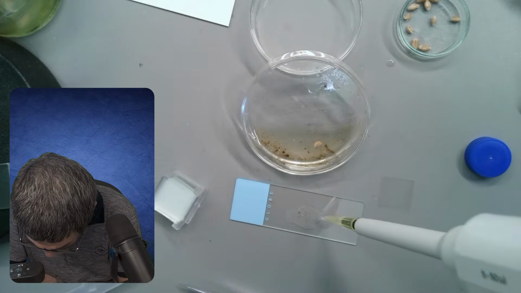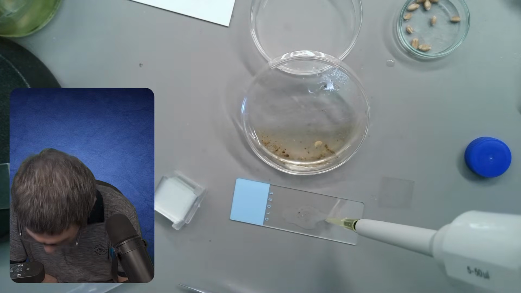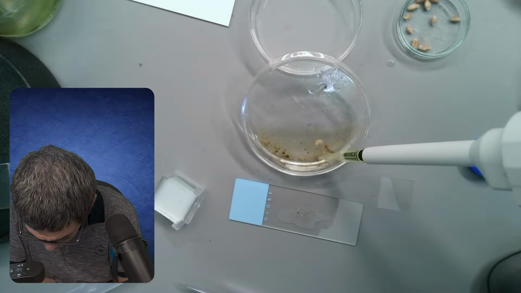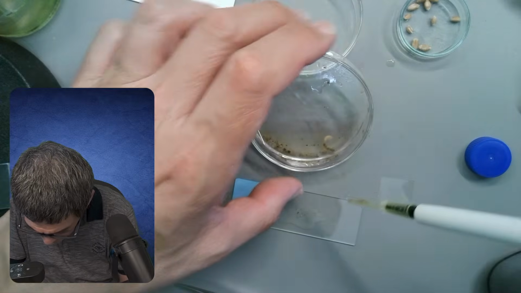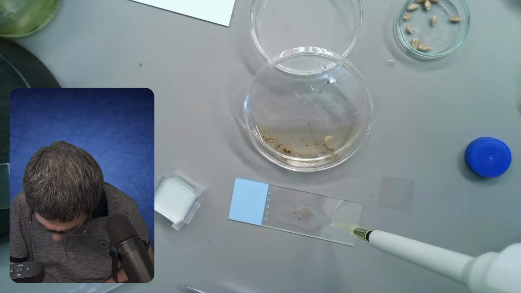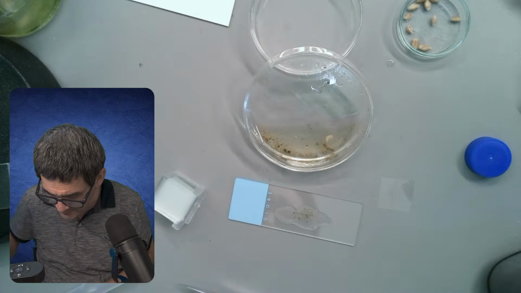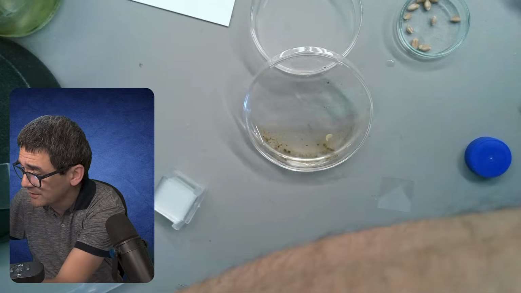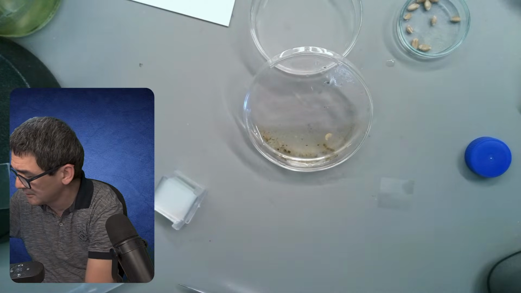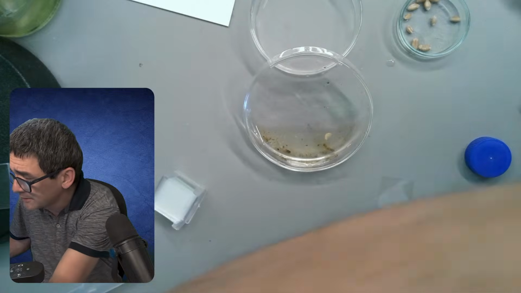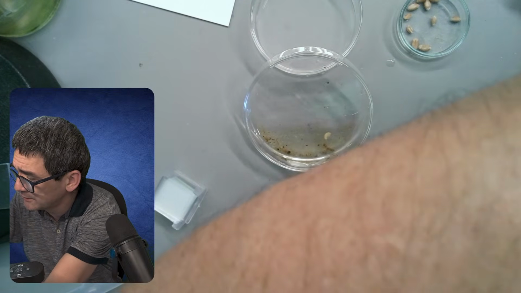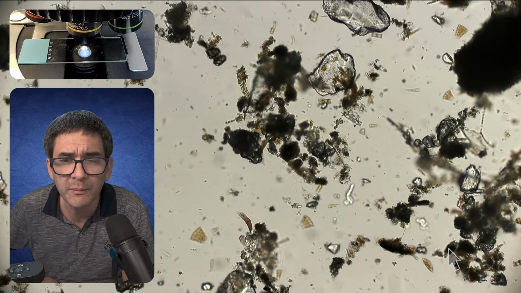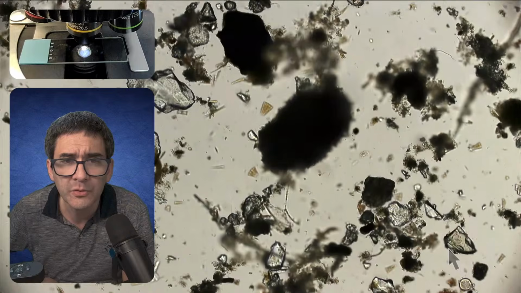No idea. I'm just checking. Still some stuff here. I'm just going to try it now without a cover glass because there seems to be quite a little bit of sediment in here as well. I don't want to crush whatever it is. So let's try this. And yeah, something is moving. Just have to find it.